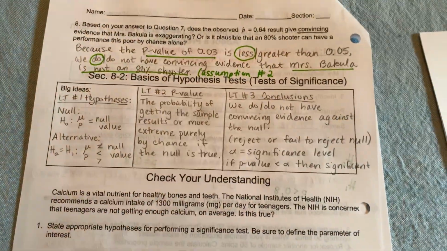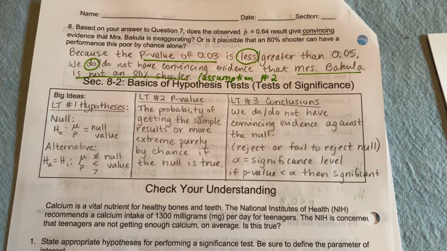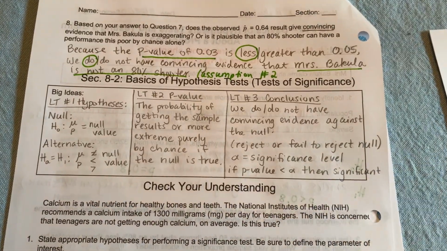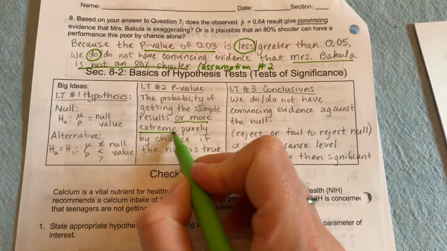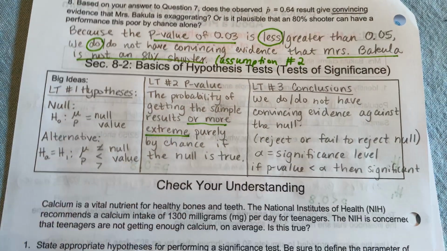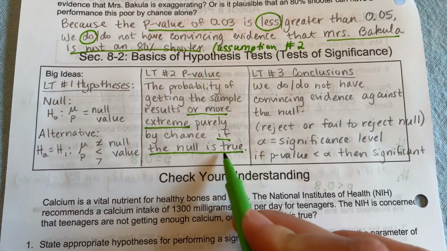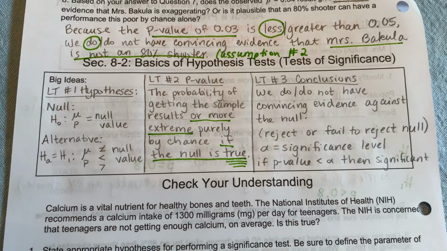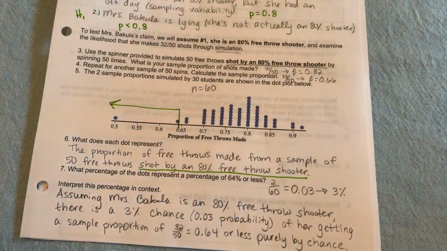Okay, so the learning target number 2 is about p-values, and this is the probability of getting the sample result or more extreme, right, or something more extreme purely by chance if the null is true. So there are 2 things that are important there. Or more extreme. You're always going to be calculating an inequality, right? We did less than 0.64, which was the sample result. Purely by chance, if the null is true. This is the assumption we'll always be making. We'll assume the null is true, and then we'll see if we have evidence against that. Okay, so I did want to point out on this previous page here, let's see, where our p-value cropped up.